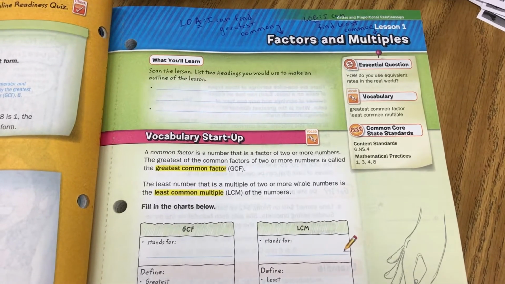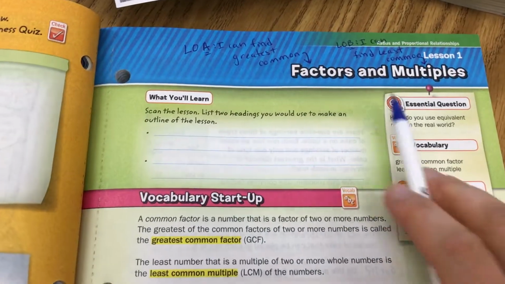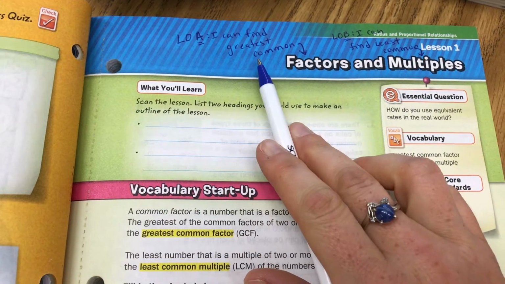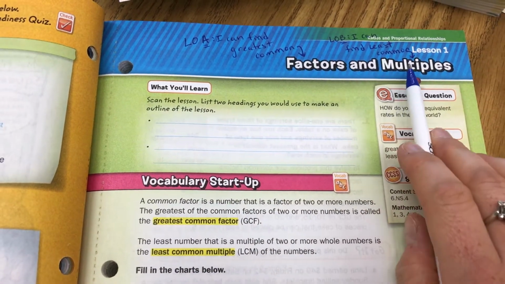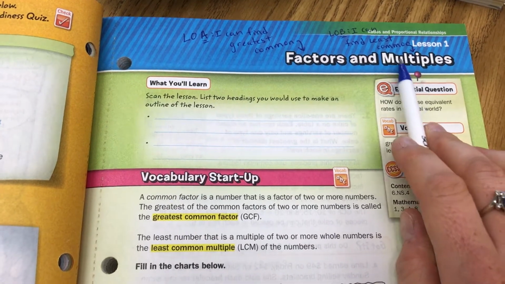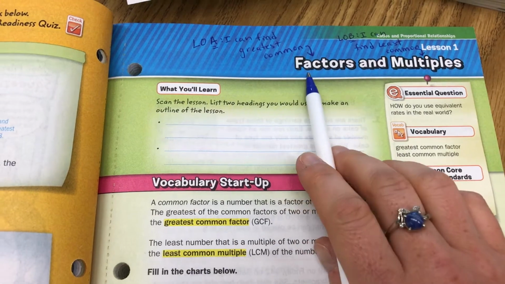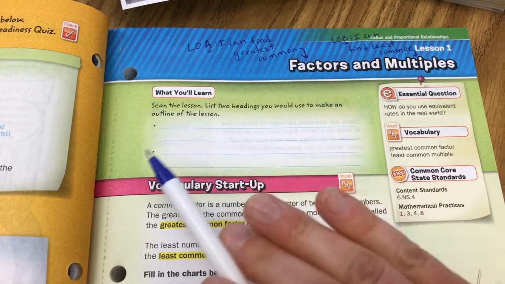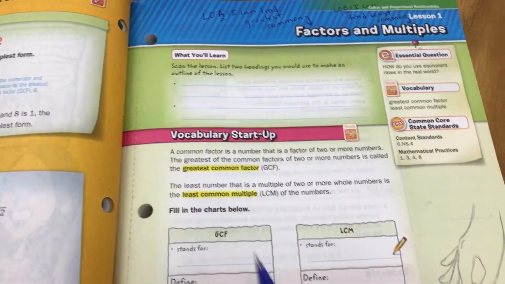All right, everybody, we are in Chapter 1, Lesson 1 on page 7. For learning objective A, we are finding greatest common factors. For learning objective B, we're finding least common multiples. For this lesson that we're doing right now, we're just going to start with the greatest common factors. We'll come back later and do multiples. So let's focus on greatest common factor.